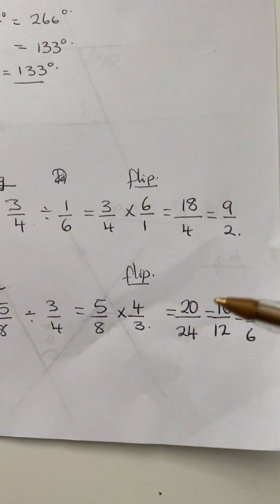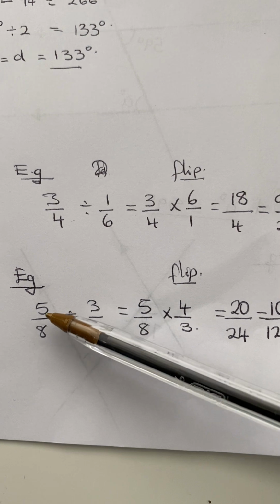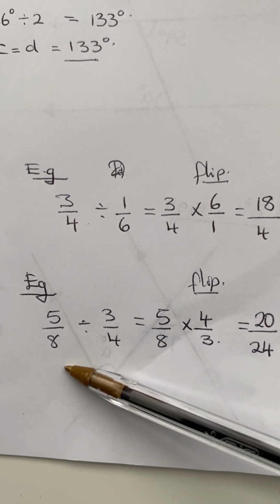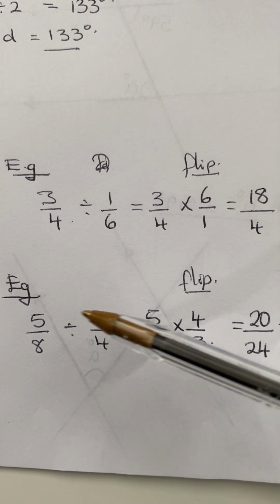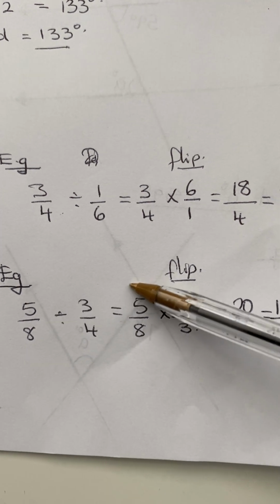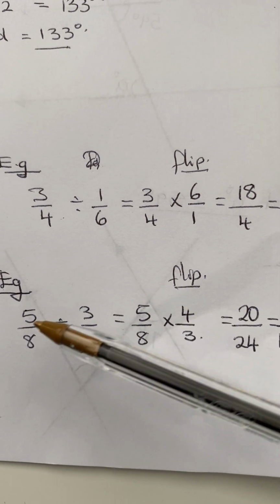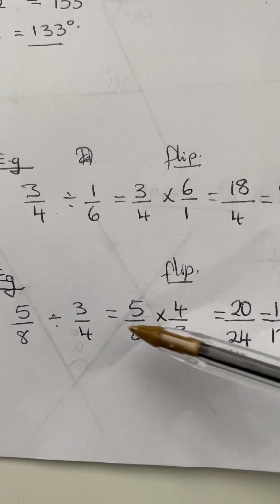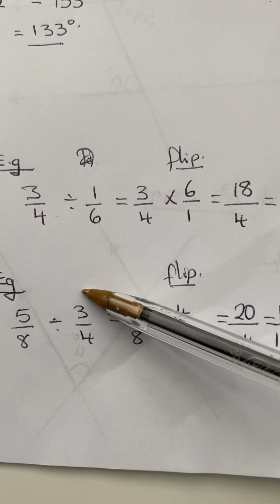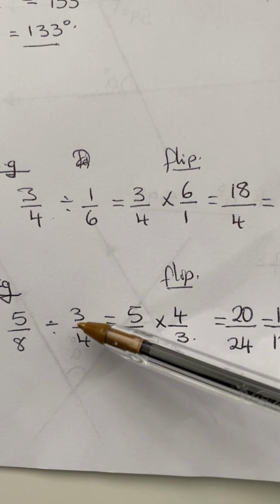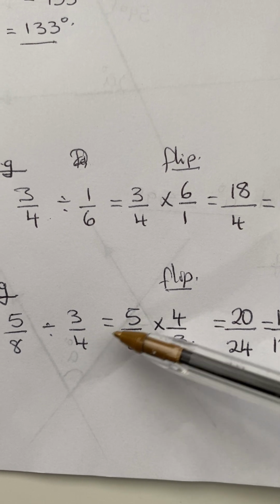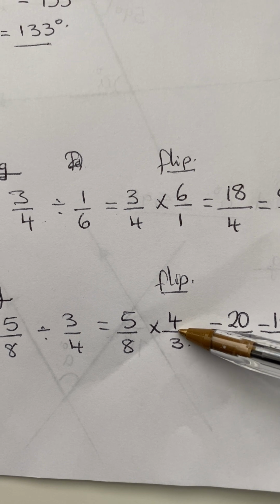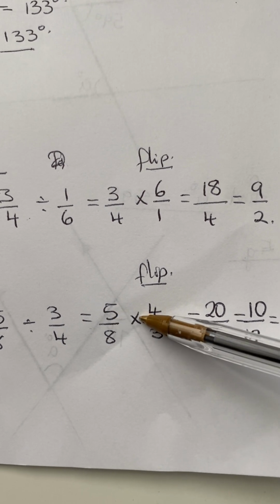Now, another example here. Our last example for a starter. So 5/8 divided by 3/4. So 5/8 is the first fraction. We repeat it. Immediately we bring the multiplication sign. We need to flip the second fraction. So the numerator becomes the denominator, and then the denominator becomes the numerator. Okay, now we can multiply.